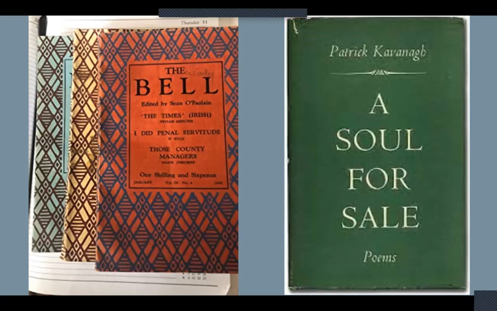And a lot of these issues were suppressed, and stores refused to stock them, and the censor basically wouldn't allow them to print this, that, and the other. It was quite a repressive time.